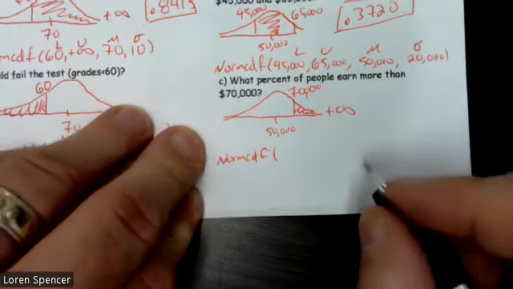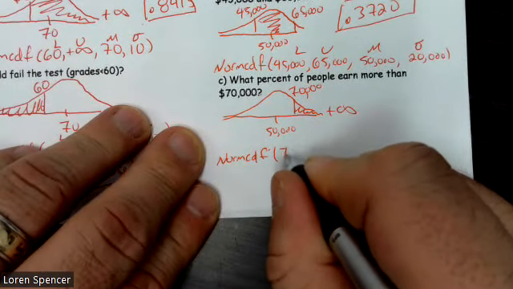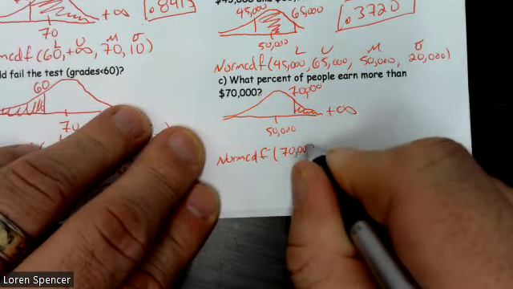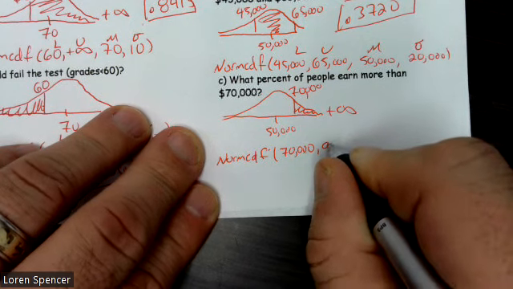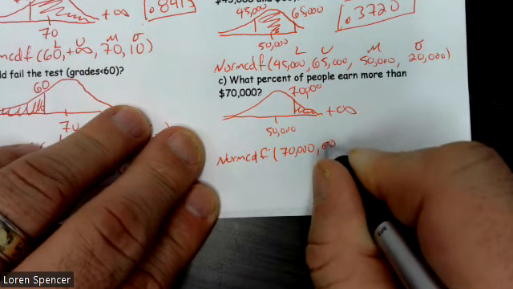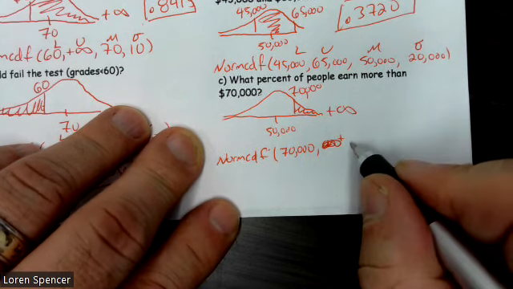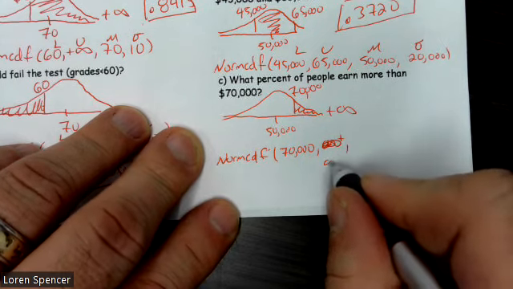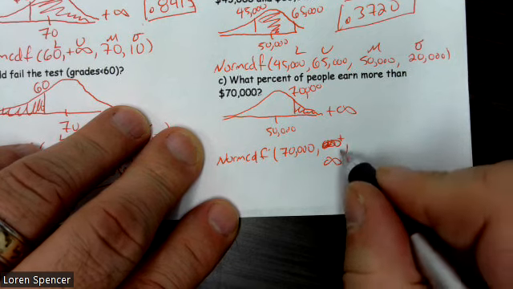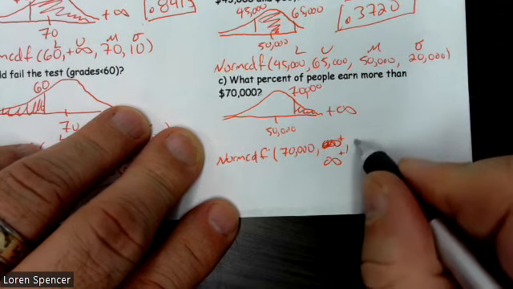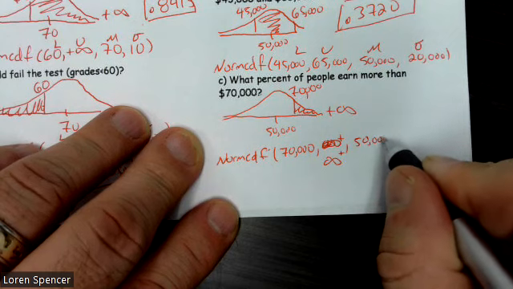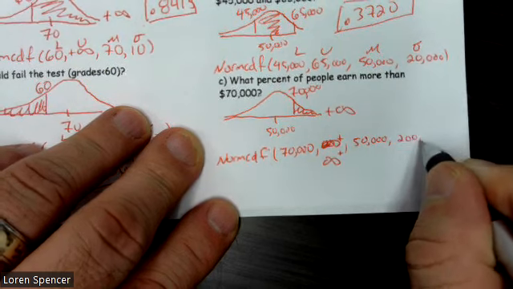Our lower bound is 70,000. Our upper bound is infinity. Oops. Well, that does not look like an infinity, but it's supposed to be an infinity sign. And here, I'll write it below it. There's our infinity sign, positive infinity, mean of 50,000, standard deviation of 20,000.